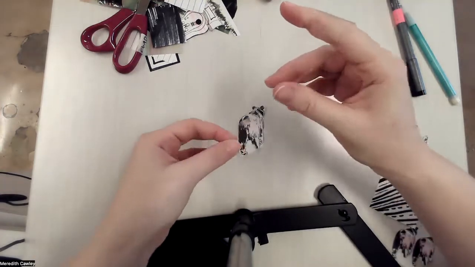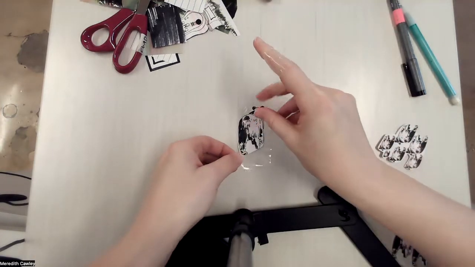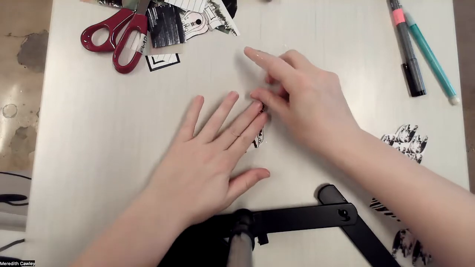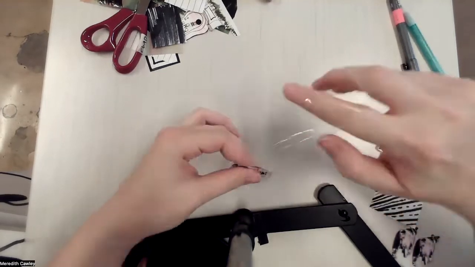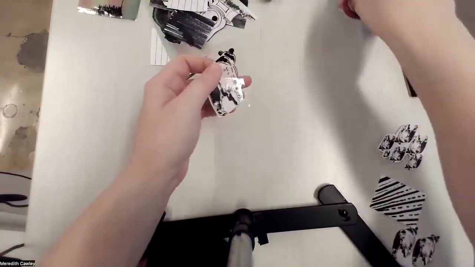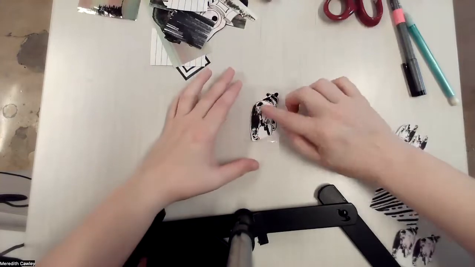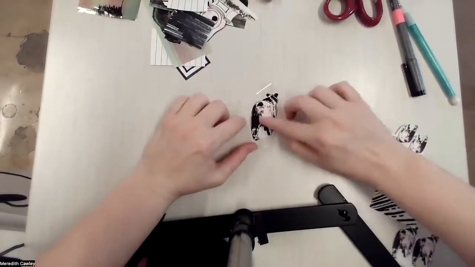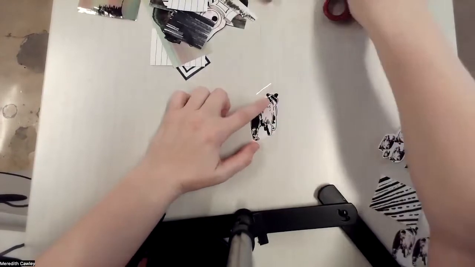And so you're going to want to try and make it the same size as what you're doing. If you're doing something a little bit larger, you can overlap the tape. The important part is just making sure that we're getting good contact, because what's happening here is that the tape is grabbing a hold of the ink.